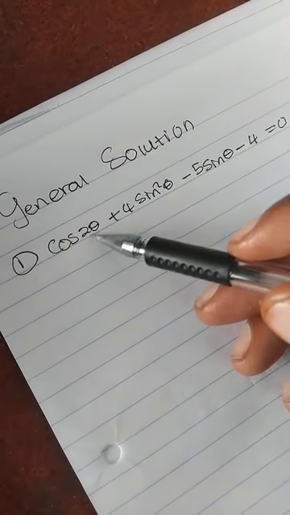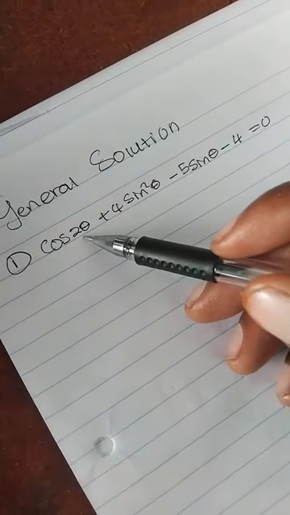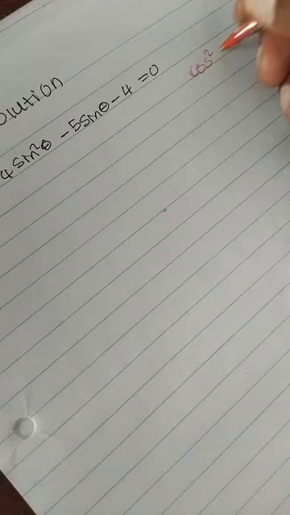But we have to be careful, since we know the double angle for cos is expressed as cos squared x minus sine squared x, or 2 cos squared x minus 1, or 1 minus 2 sine squared x.